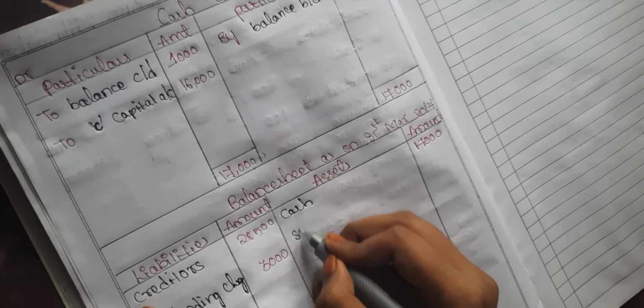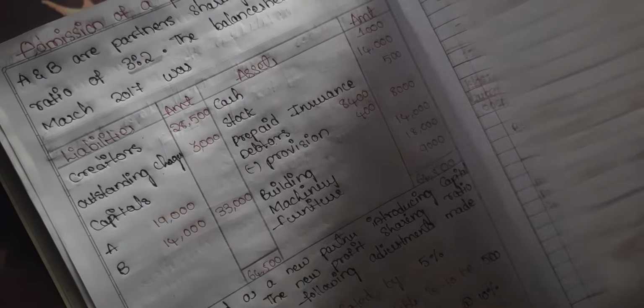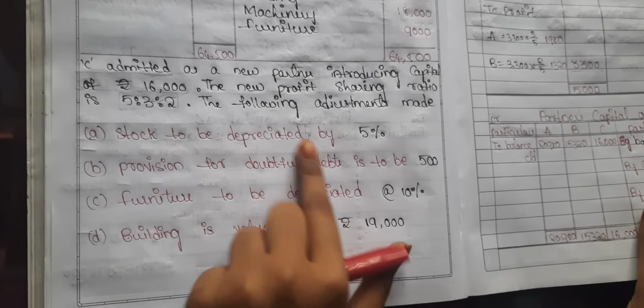Then we are having stock. Stock is 14,000, but there is an adjustment, right?